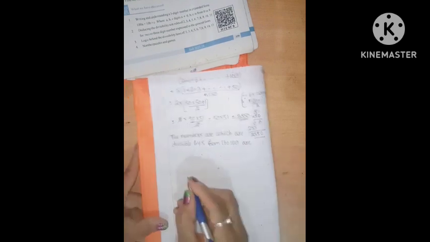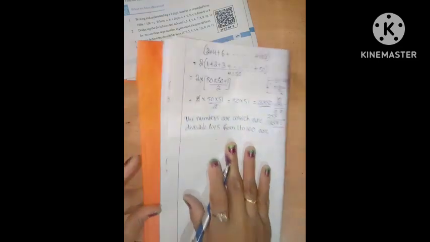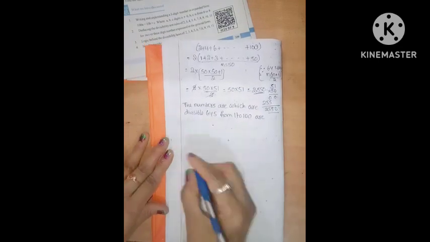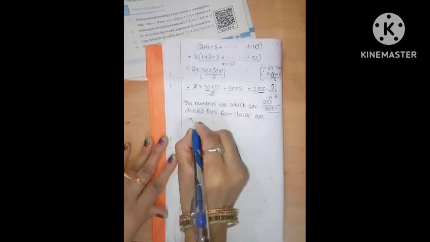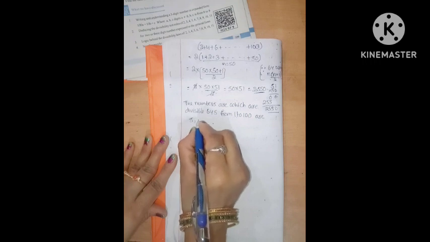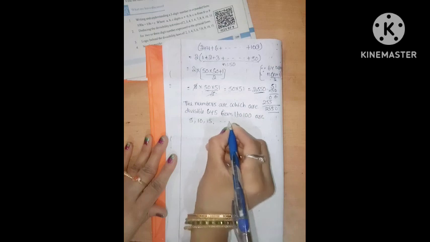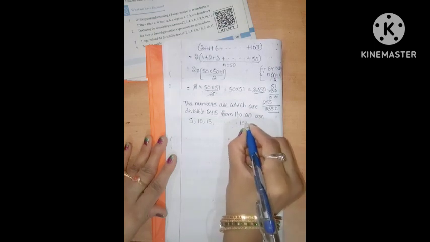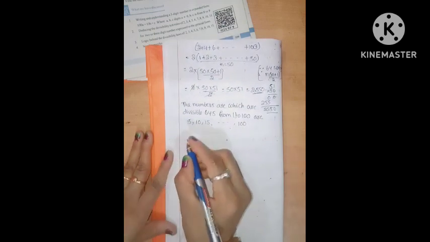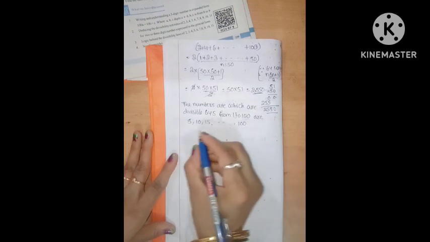Divisible by 5 means all the multiples of 5 only. Do you know the multiples, Gagan Sai? Yeah. So 5, 10, next 15, up to 100. These are all the multiples of 5 from 1 to 100.